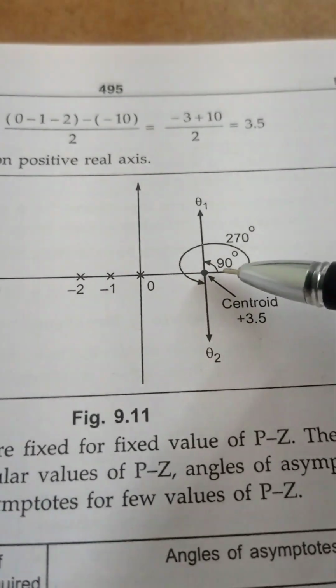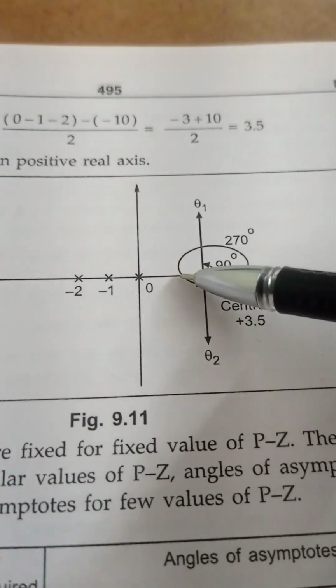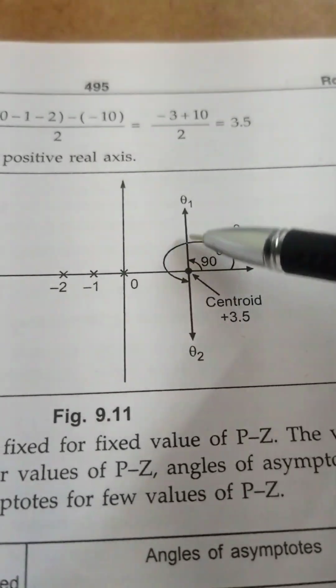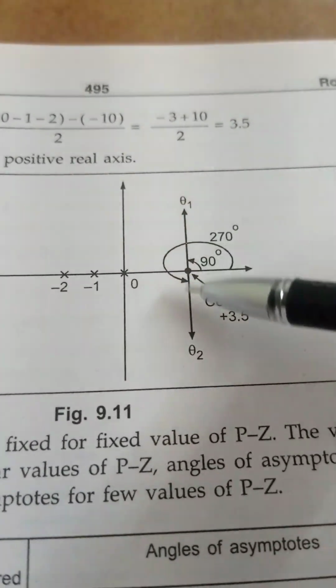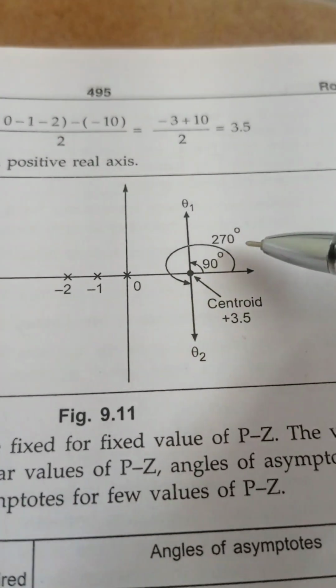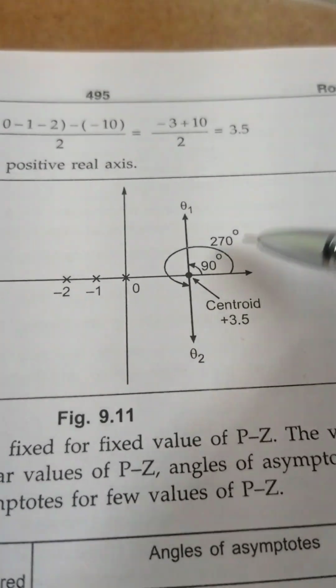So one branch goes this side and another asymptote is at the angle of 270 degrees.